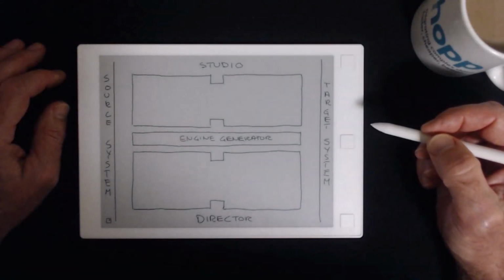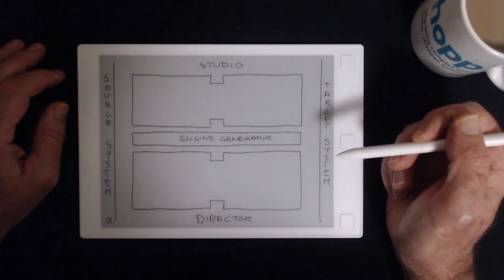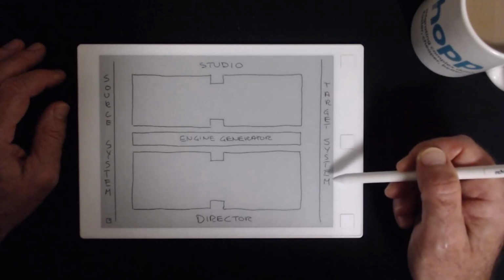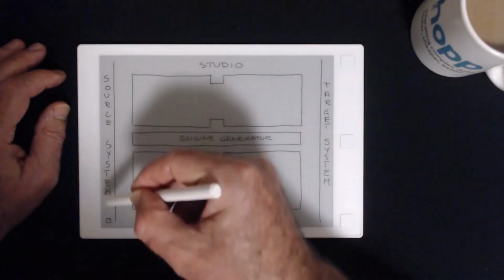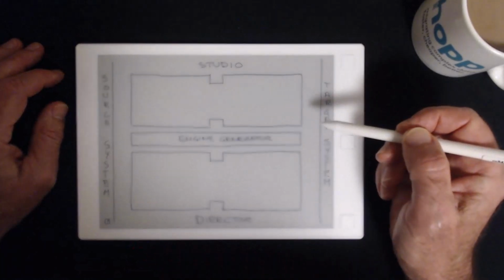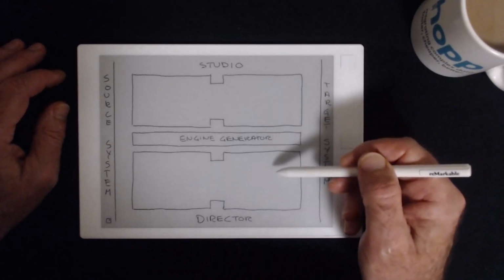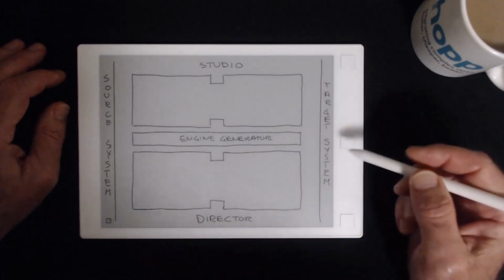Next up is to look at how we get from the mapping in Studio into something that can execute data migration. I prepared a little sketch here. On this side, the target system. Over here, the source system. Up here, the Studio, where we map. The engine generator that takes the mapping and turns it into code that can execute in the Director runtime.